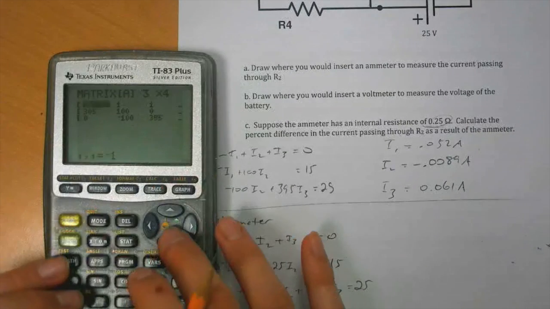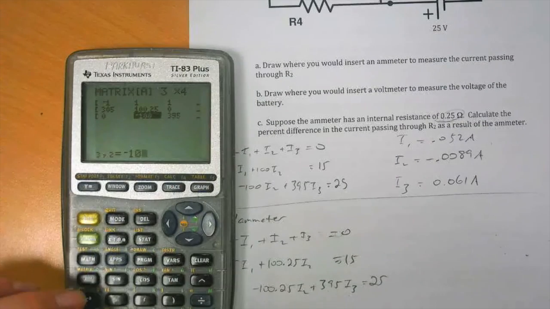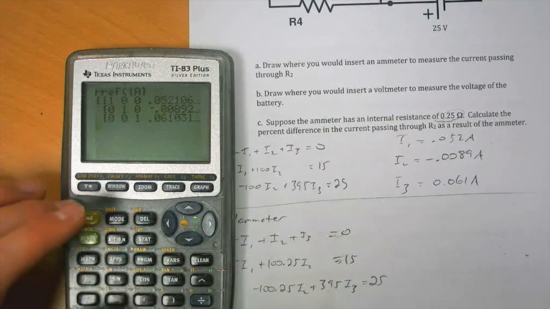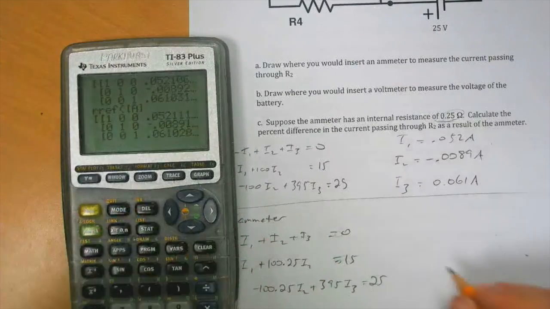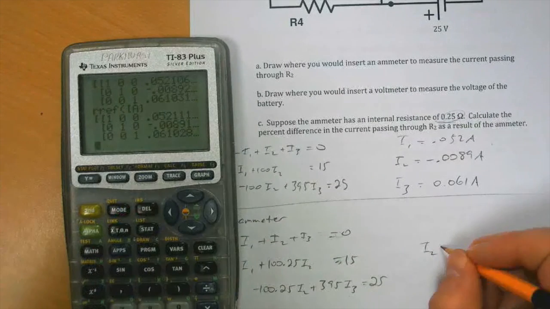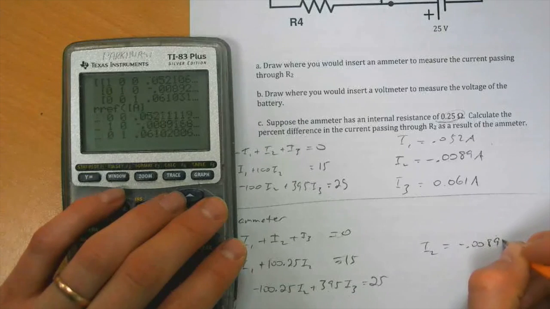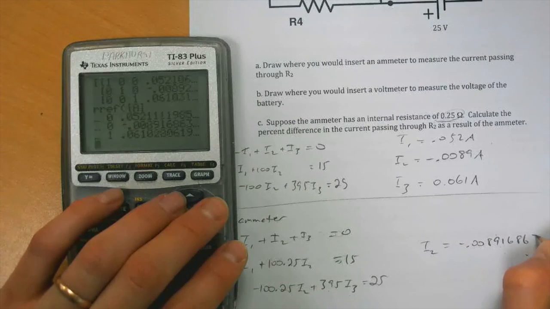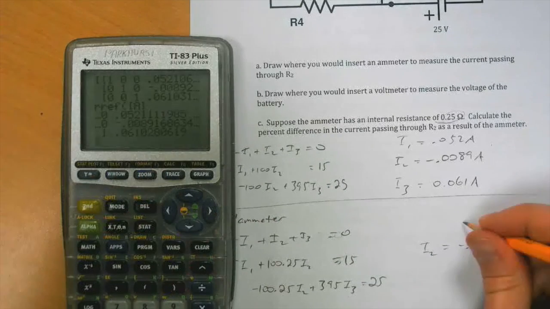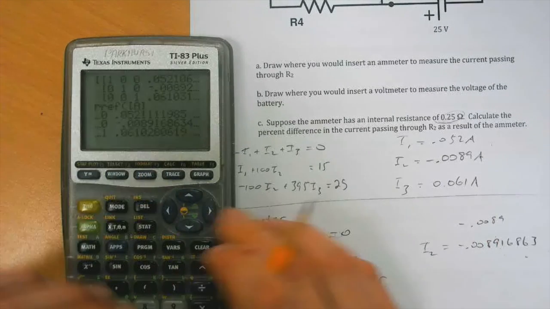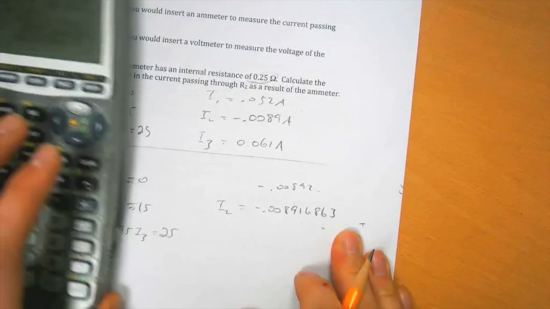So I can just change the 100 to 100.25, change this negative 100 to negative 100.25, and then run RREF. Now what do we get? We get values for the other two, but I2 is equal to negative 0.008916863, whereas before it was negative 0.00892 something. So we can see there's not a whole lot of difference.